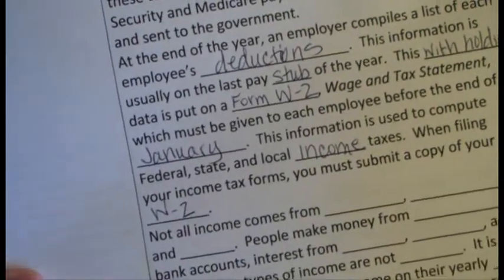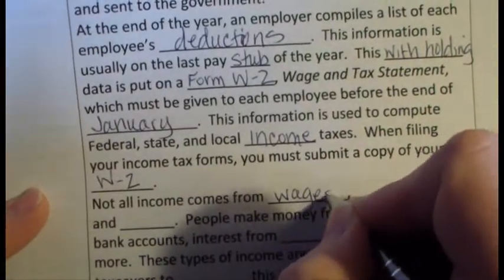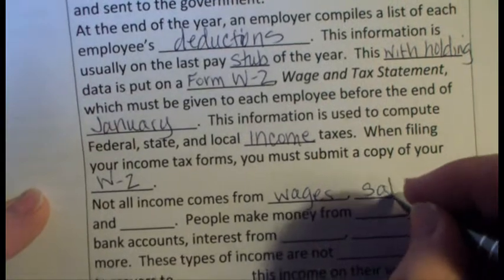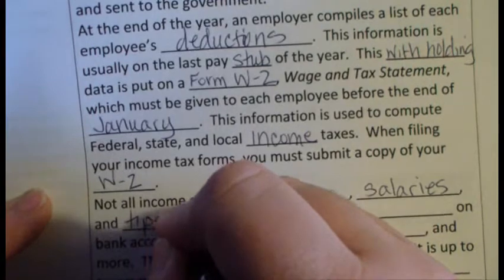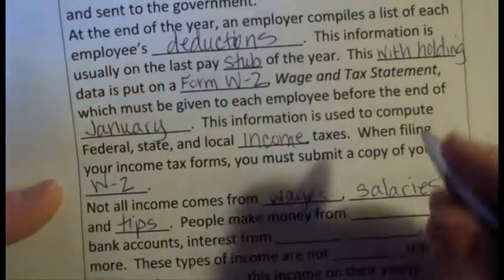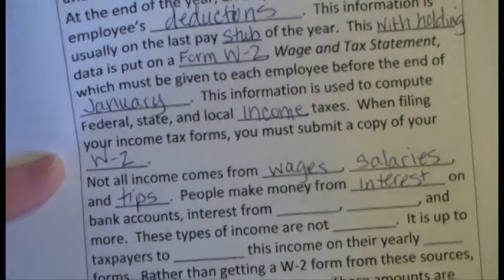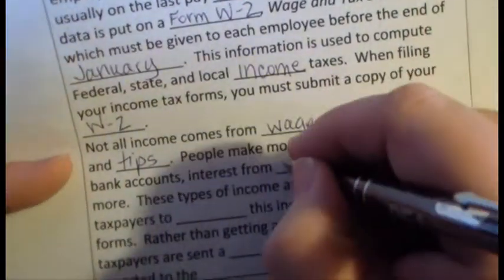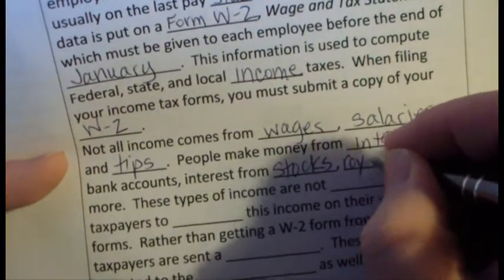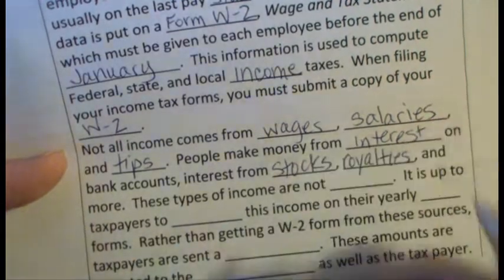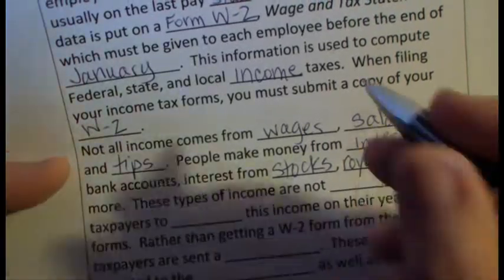Not all income comes from wages, salaries, and tips. People make money from interest on bank accounts, interest from stocks, royalties, and more. These types of income are not wages.